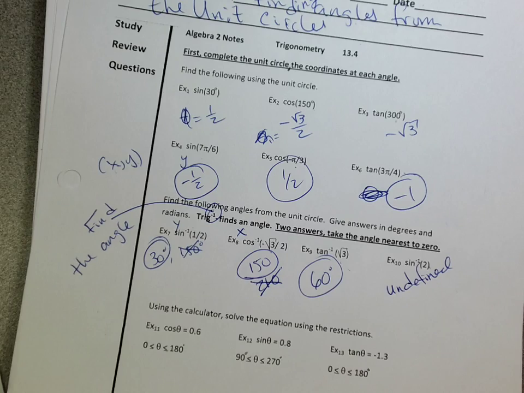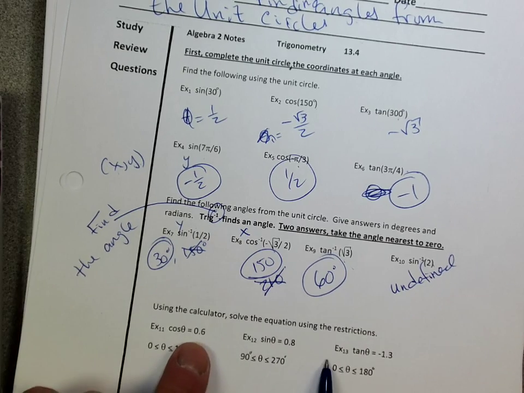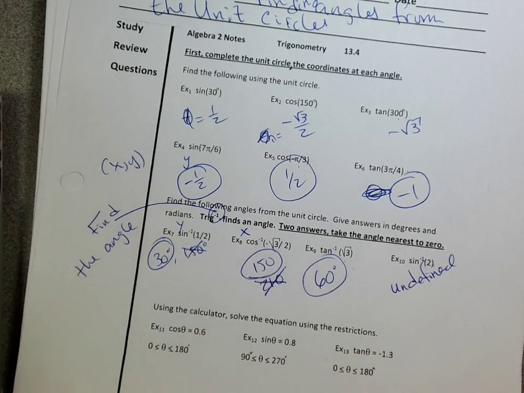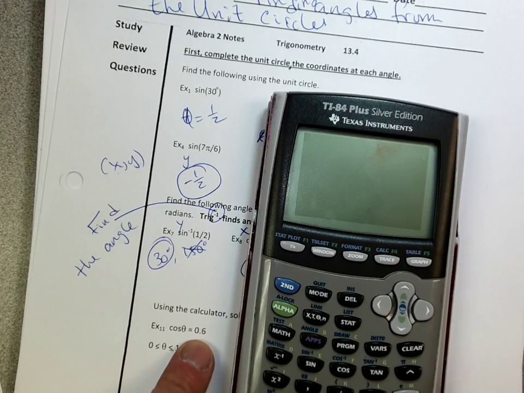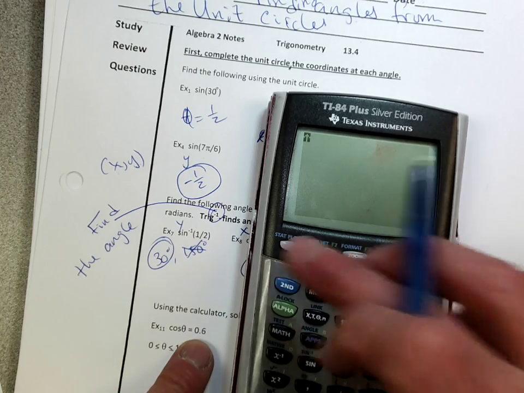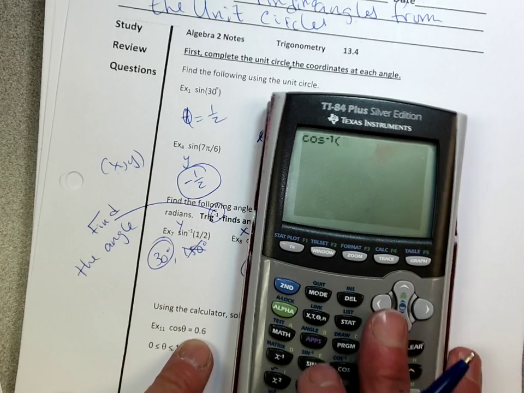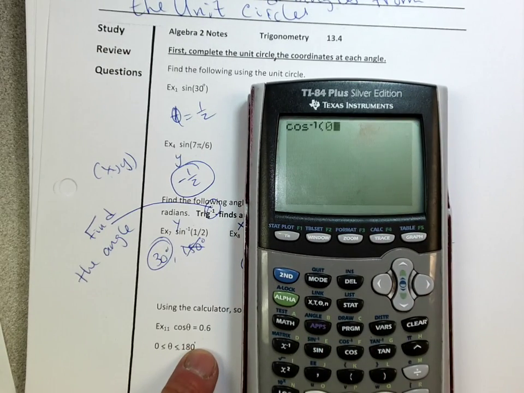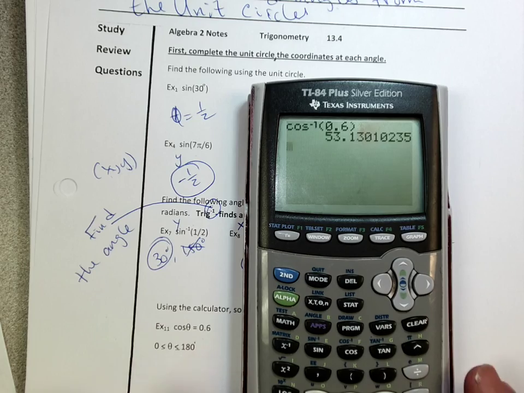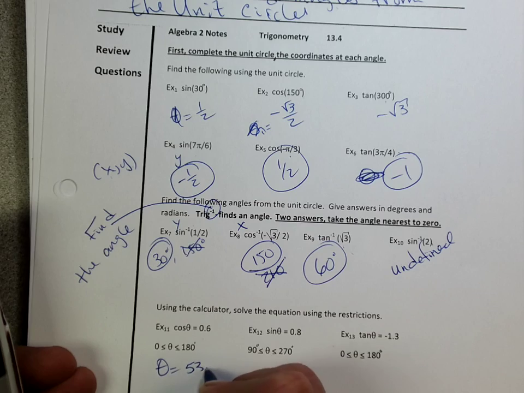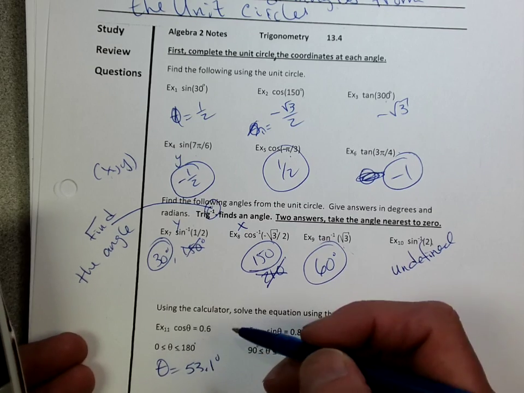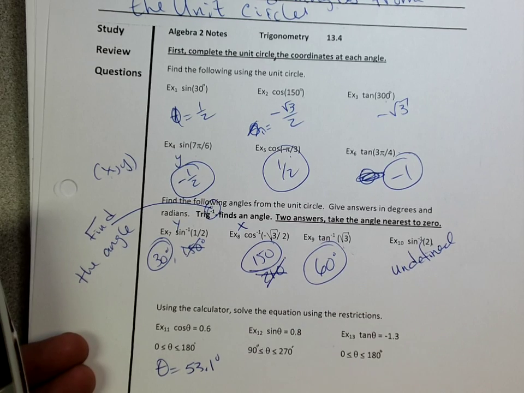All right, now let's use a calculator. The next ones are not on the unit circle, so let's just use a calculator. Cosine of 0.6. Let's go cosine inverse of 0.6. And I get about 53.1 degrees. Now is there another angle that might have that same cosine value?